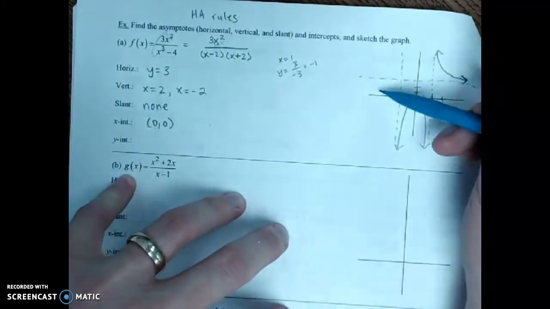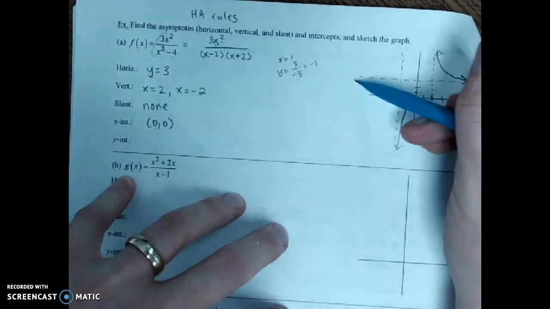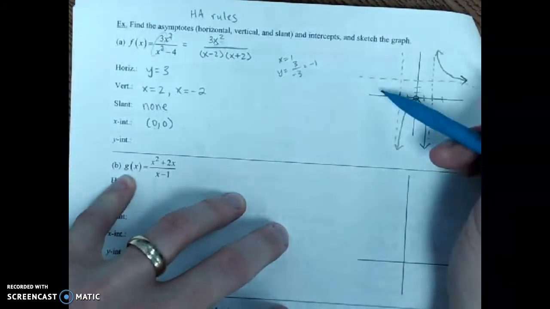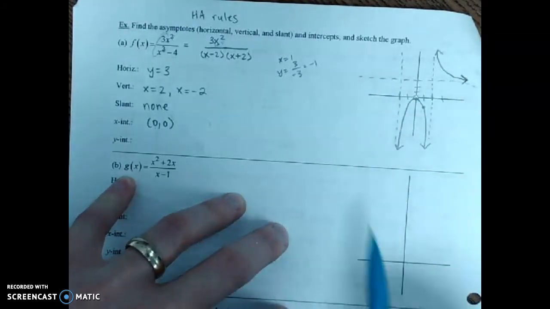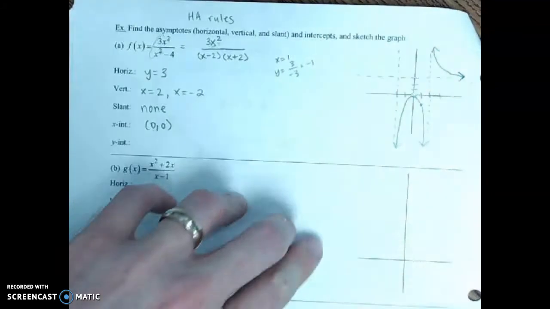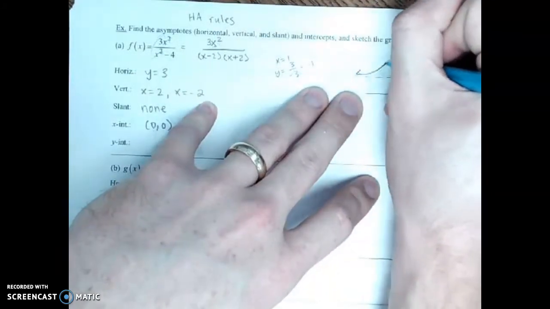Same thing over here. If you thought the graph was down beneath the horizontal asymptote, it would cross the x-axis. Like if you thought it was something like this, it would cross the x-axis again. That cannot happen because you don't have any other factors. Therefore, the graph has to look like this.